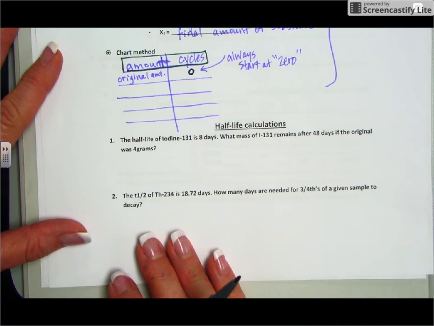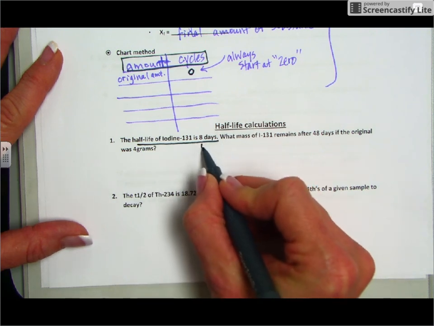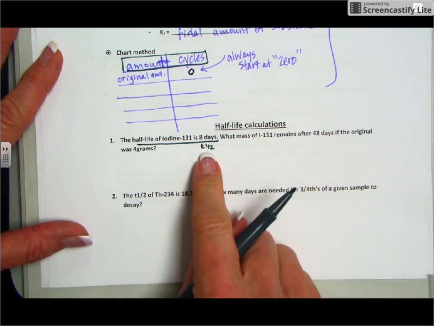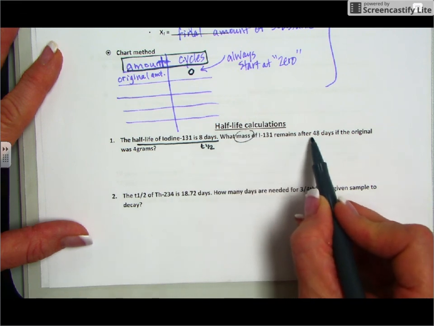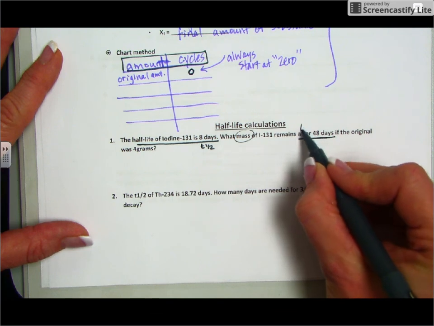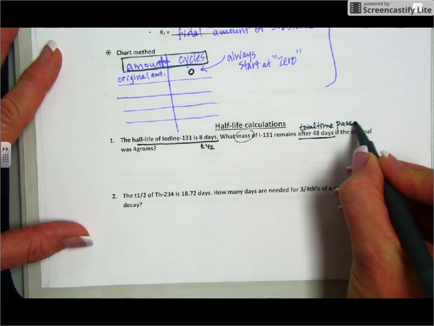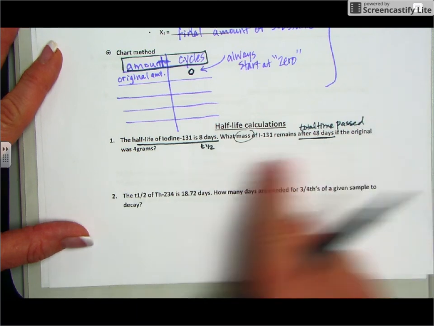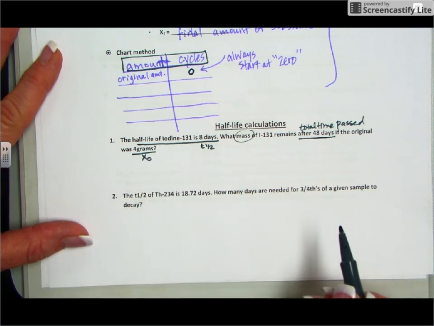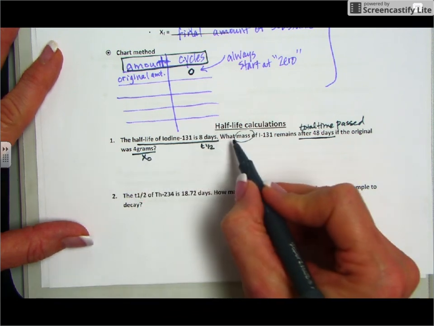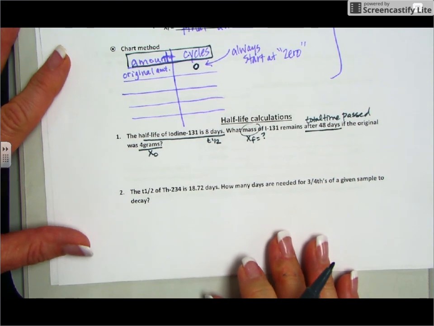method first. So it says the half-life of iodine-131 is 8 days. So that means every 8 days it cuts itself in half and goes through one cycle. What mass of iodine-131 remains after 48 days? So this is our total time that has passed. If the original was 4 grams, so the original amount, that would be x sub 0 is 4 grams. And it wants to know what mass remains, so that means we're looking for x sub f. Okay, just to give everything perspective.